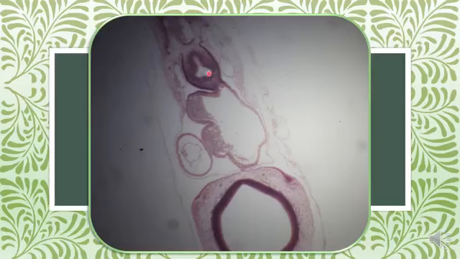Ventral to the foregut, this is the heart. Heart loop. The cavity of the heart is called the pericardial cavity.